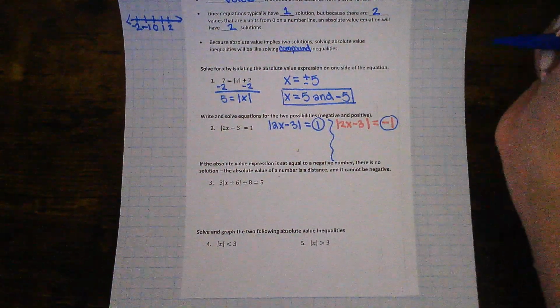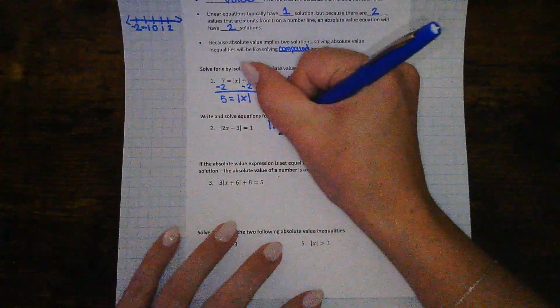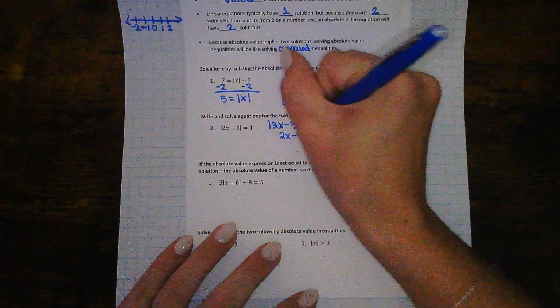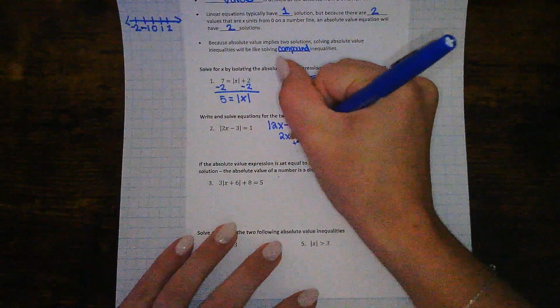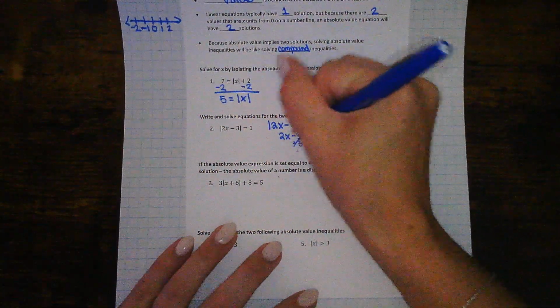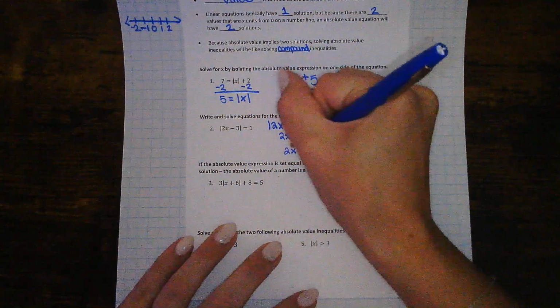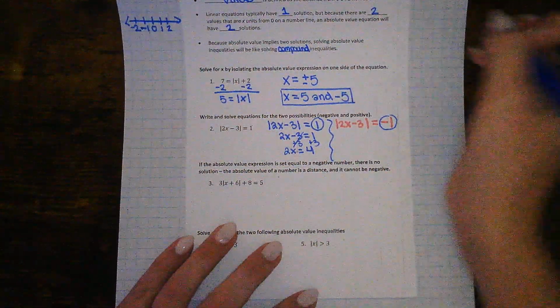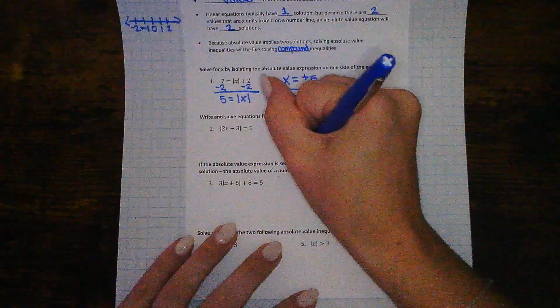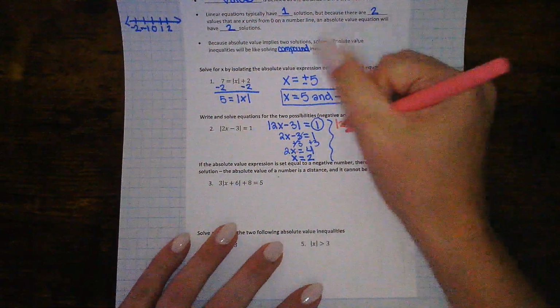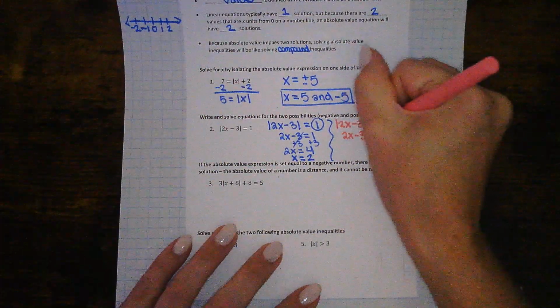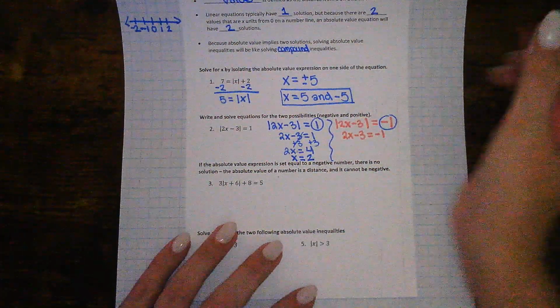So I can ignore the absolute value bars and just solve 2x minus 3 equals 1. So I would add 3 and have 2x equals 4. And then I'd divide by 2 and see that x equals 2. And then over here, I would add 3.